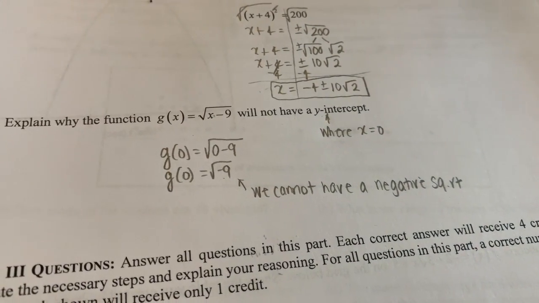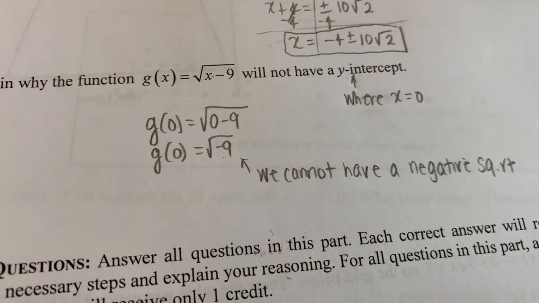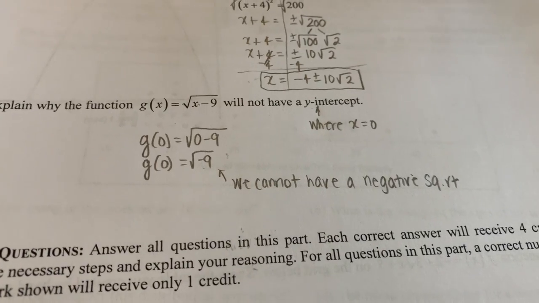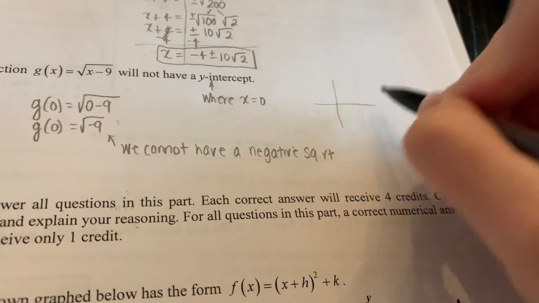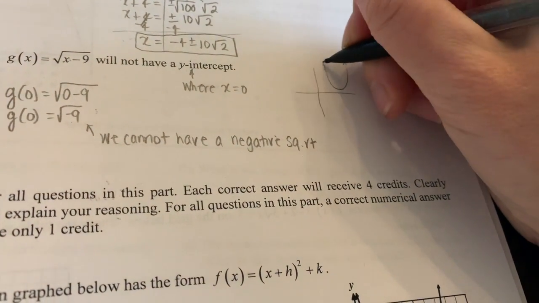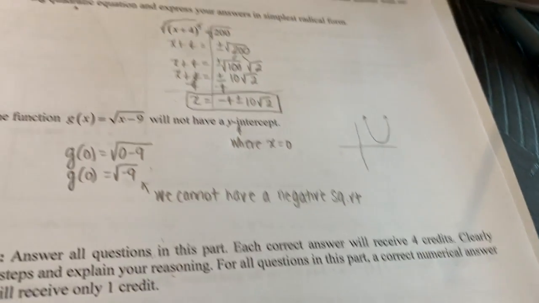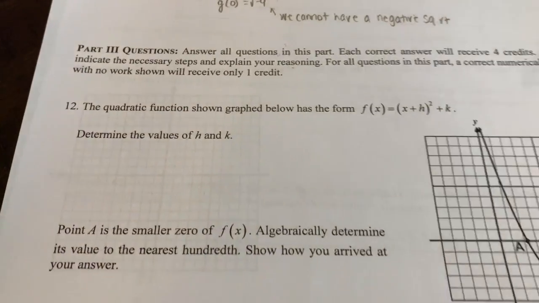Okay, and so we won't have a y-intercept there, because what we are being told is that there is no real possibility here where x is equal to 0. And remember that that's totally possible, because if you have a graph, there is a chance that your quadratic equation will never touch the y-axis, okay? So it's definitely possible.